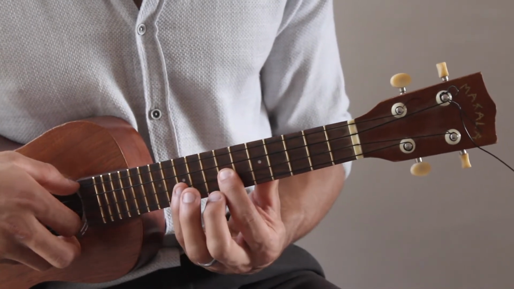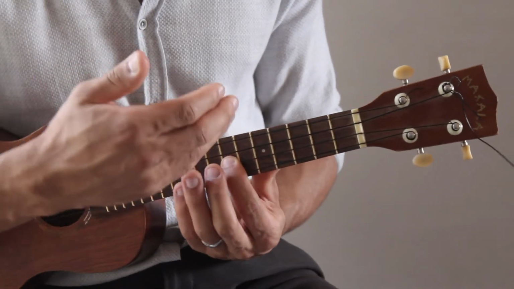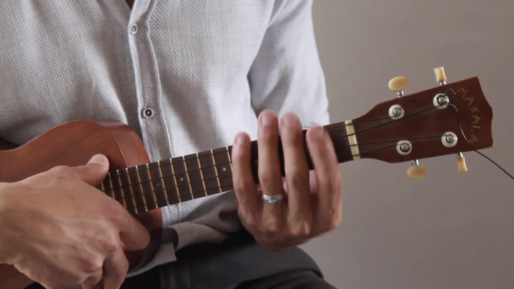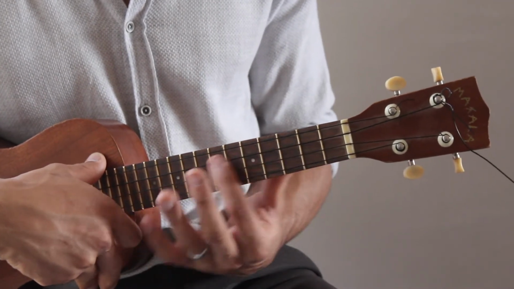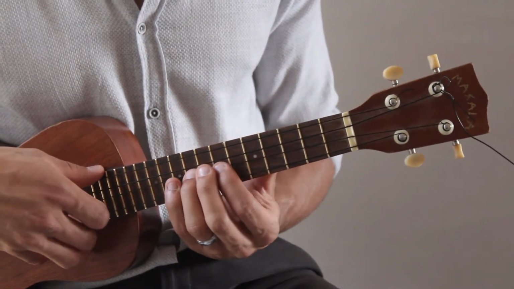Then once I do that 10, 9, 7, I move my index finger again for another shift. Every time I say shift, we're just moving that index finger, which will take our whole hand. If we're not shifting, we're just staying in one position. But when we're shifting, we're moving our index finger, which takes our hand with it, okay? So we went 10, 9, 7.